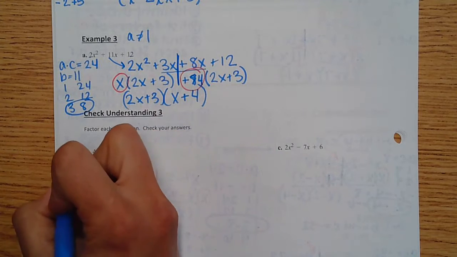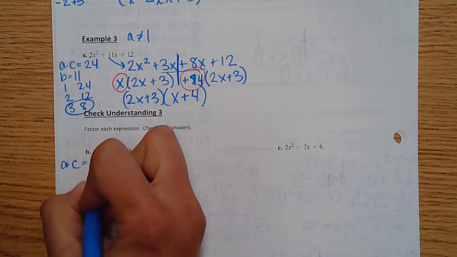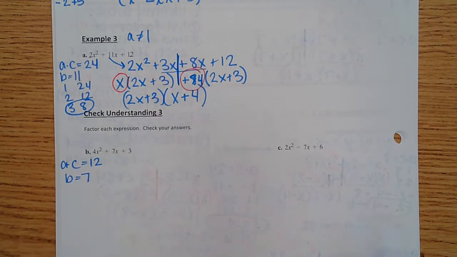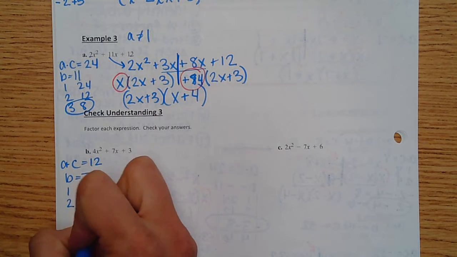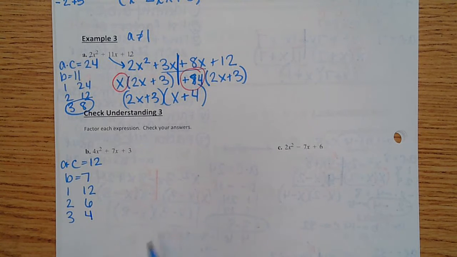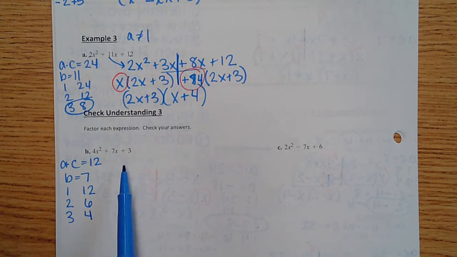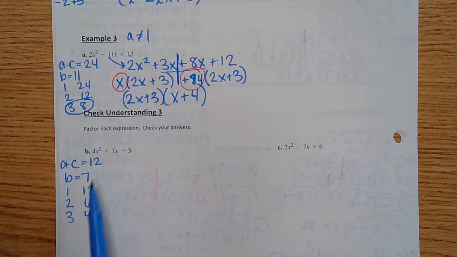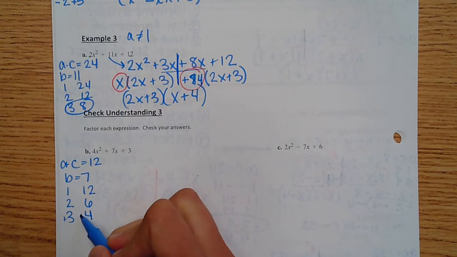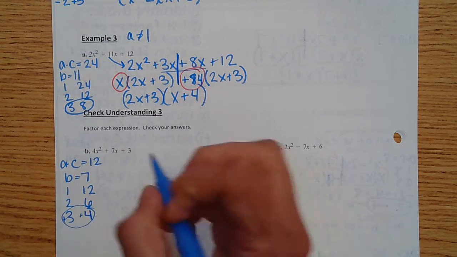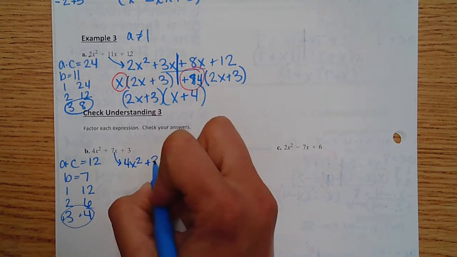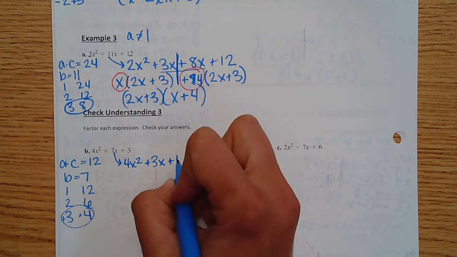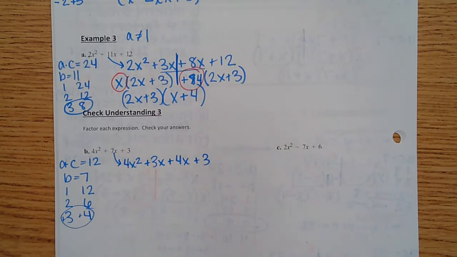So here we go. A times C here is 4 times 3. B equals 7. We get 1 and 12, 2 and 6, 3 and 4, and those are all the factors. Since I'm looking for a positive 7, I know both of these are going to be positive. So now I'm going to rewrite this. 4x squared, I'm going to change up the b. So I get plus 3x plus 4x and bring down the plus 3.